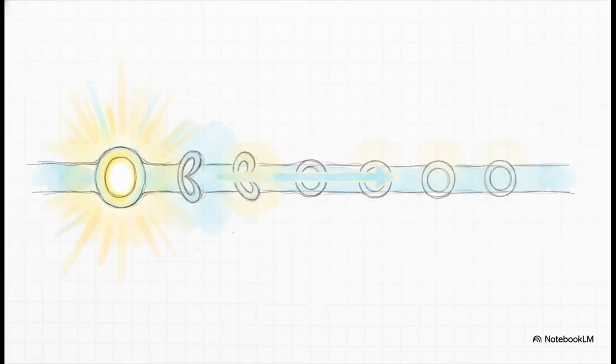And it doesn't just stop there. This sudden flip in voltage triggers the next set of sodium channels a little further down the axon to snap open, which triggers the next set, and the next. It creates this incredible chain reaction, this electrical wave that just zips down the length of the neuron at unbelievable speed. That's how a thought can feel instantaneous.